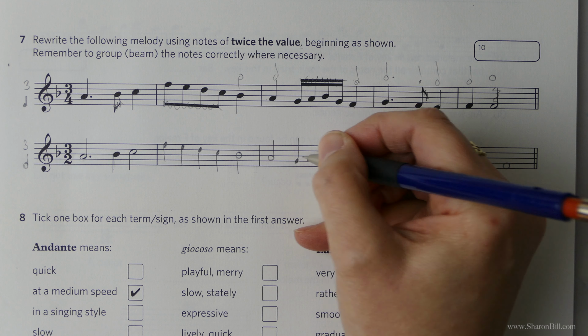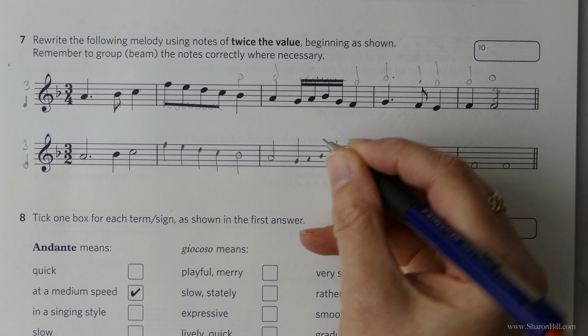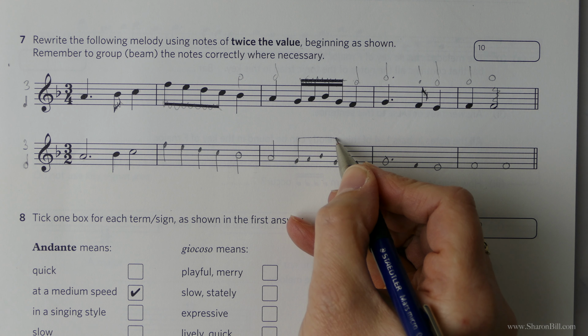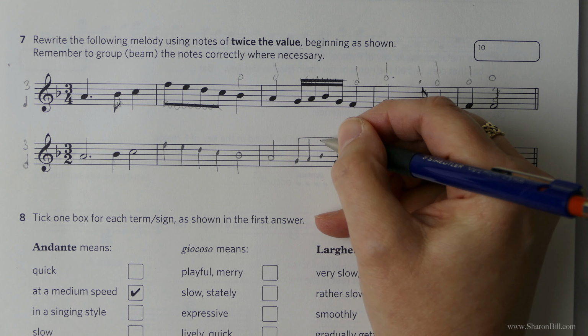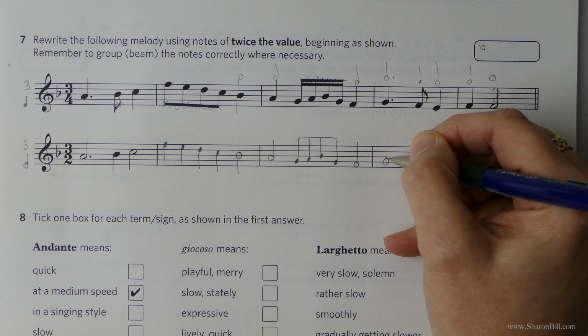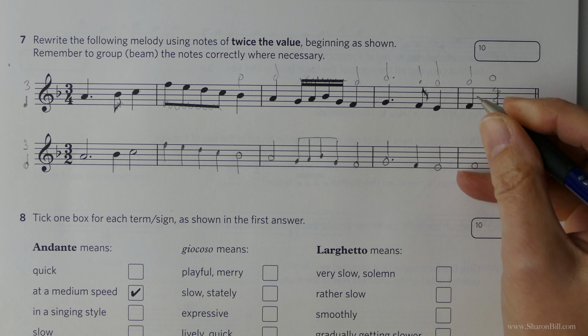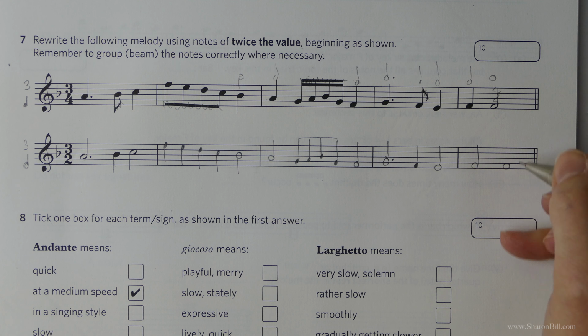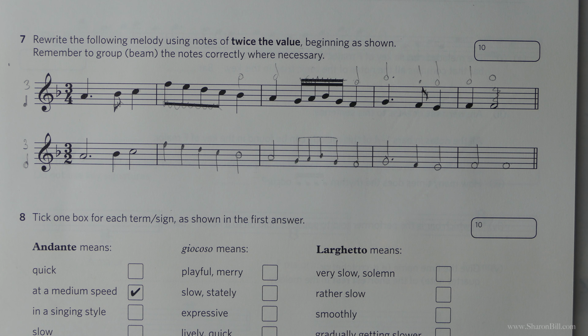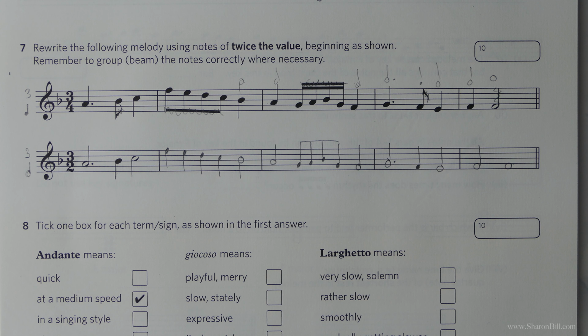So these can be beamed together still, but I only need one beam because these are quavers or eighth notes now. That just needs a stem, that just needs a stem, that just needs a stem, that needs a stem, that doesn't need anything because that's now become a whole note or a semi-breve. There we go, nice and easy, job done.